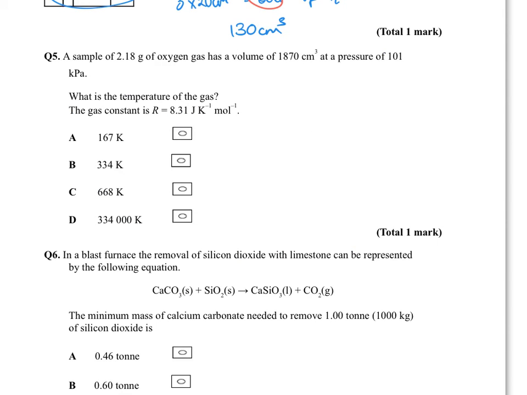A sample of 2.18 grams of oxygen gas has a volume of 1,870 centimetres cubed at a pressure of 101 kilopascals. What is the temperature of the gas? So we're going to use the ideal gas equation. We want to rearrange it for temperature, so it's going to be PV over nR. So pressure we've got to put into pascals, so it's going to be 101,000 pascals. The volume has been given to us in centimetres cubed, so we need to convert that into metres cubed, so we're going to have to divide it by 1,000,000.